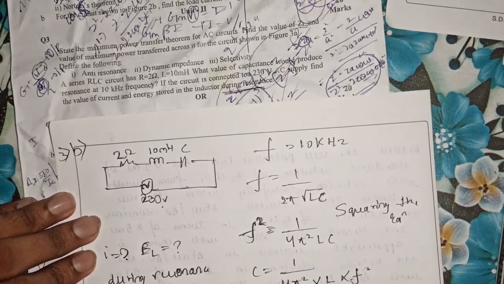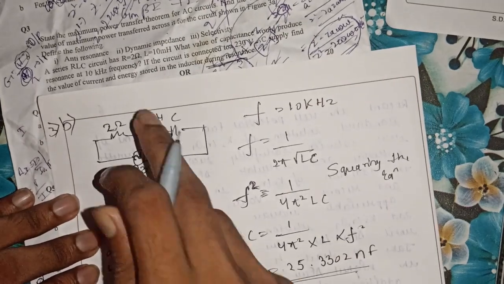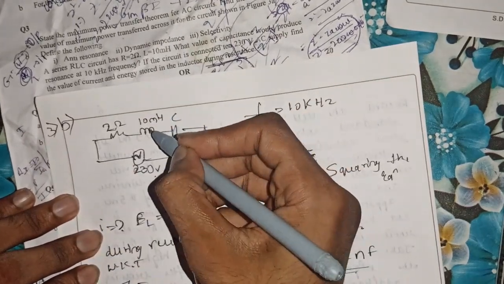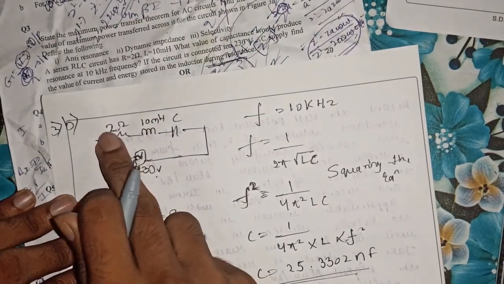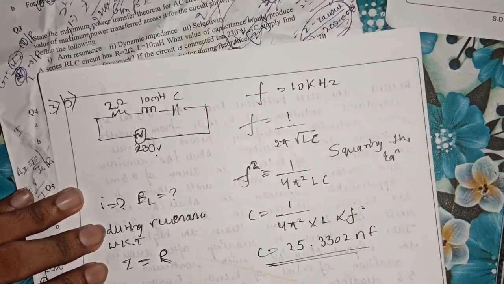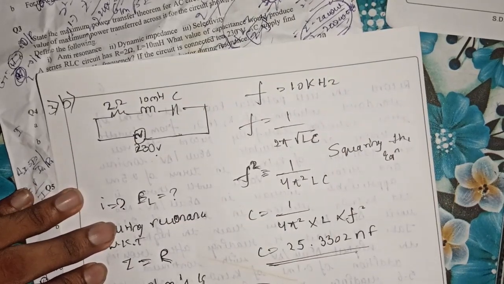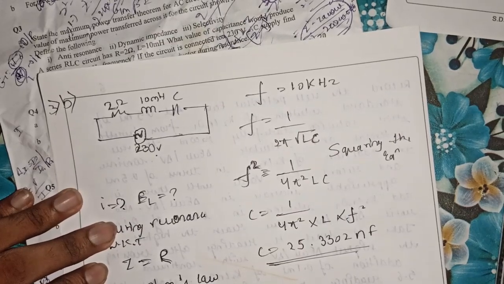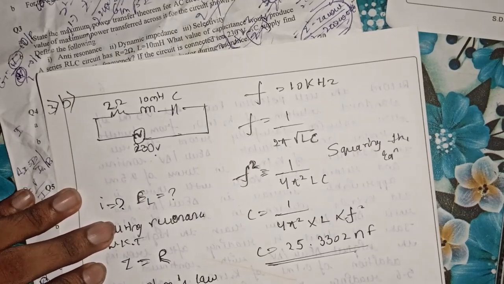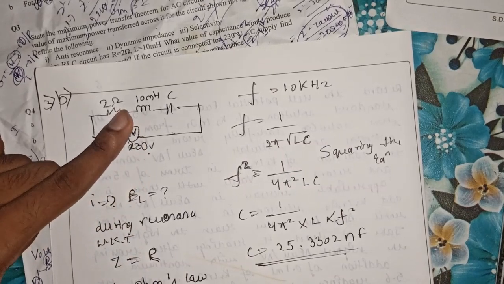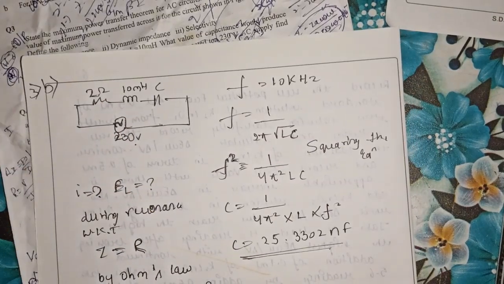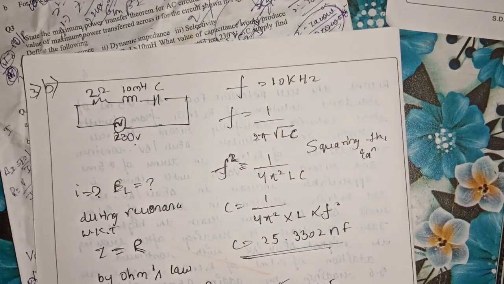we know that the net impedance of the circuit due to resistance, inductance, and capacitance, the net impedance of the whole circuit, is equal to the resistance R, which is 2 ohm. So by Ohm's law, we know that V is equal to I into R. So I need the value of I, which is 230 divided by Z, which is 2 ohm, which is equal to 115 amperes.